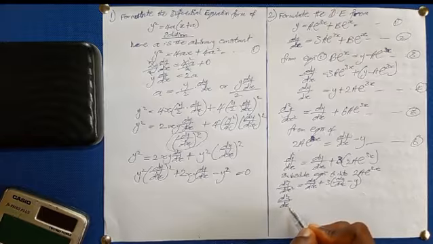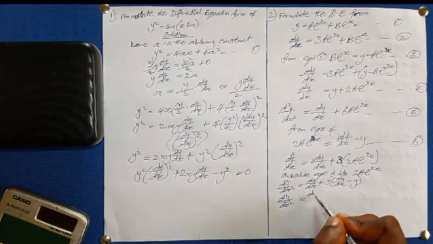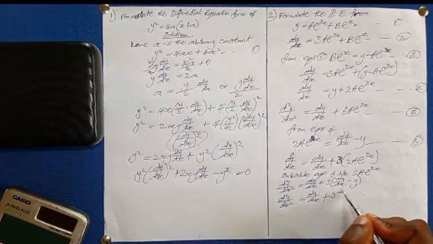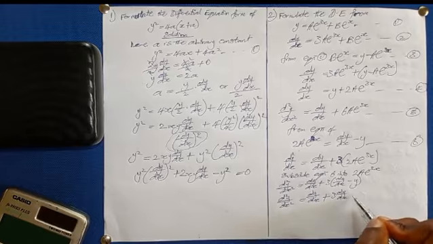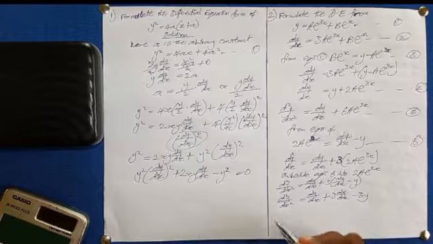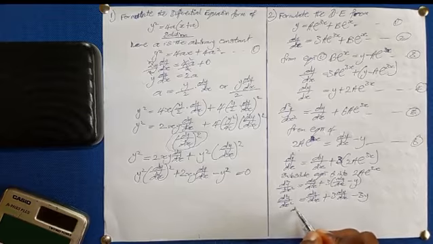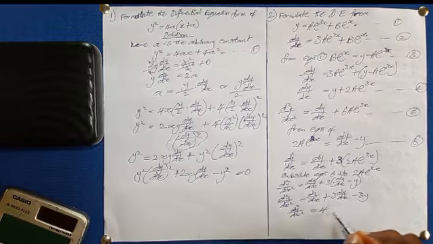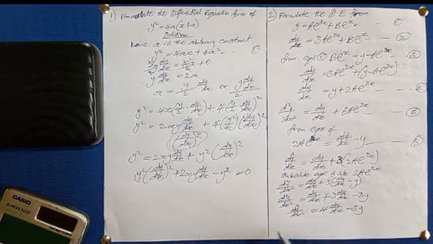d squared y over dx squared equals dy over dx plus, removing them from the bracket, you will have 3 dy over dx minus 3y. 3 times this gives this, 3 times y gives you this. So we move forward saying d squared y over dx squared will be equal to this plus this, this is 1, this is 3. 3 plus 1 will give us 4 dy over dx minus 3y. So our final answer will be, you set everything to 0.